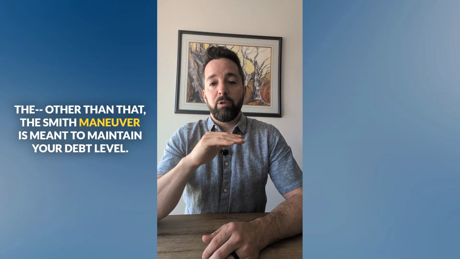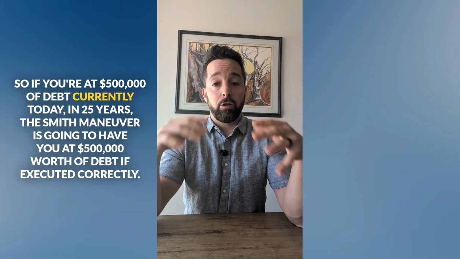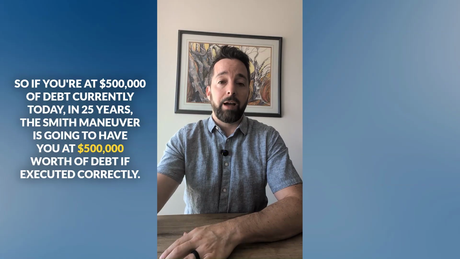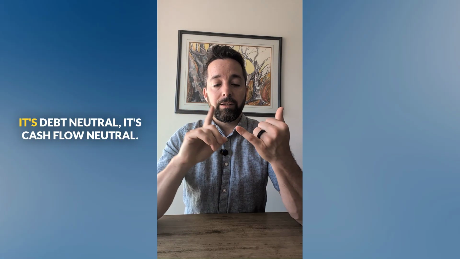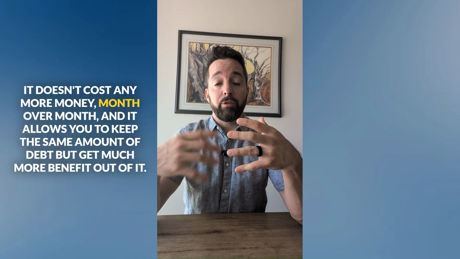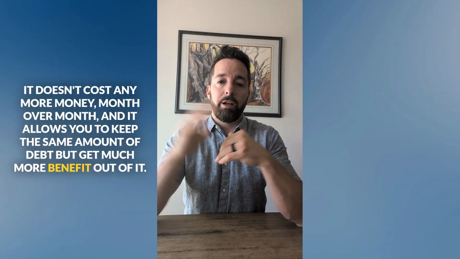Other than that, the Smith Maneuver is meant to maintain your debt level. So if you're at $500,000 of debt currently today, in 25 years, the Smith Maneuver is going to have you at $500,000 worth of debt if executed correctly. That's the whole point. It's debt neutral, it's cash flow neutral. It doesn't cost any more money month over month, and it allows you to keep the same amount of debt, but get much more benefit out of it.